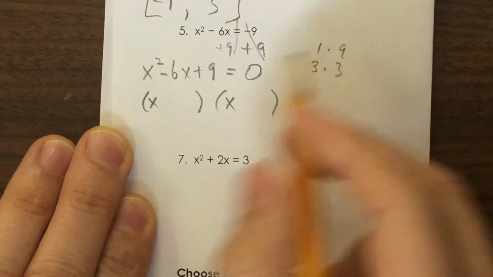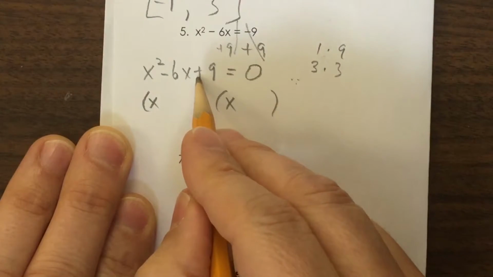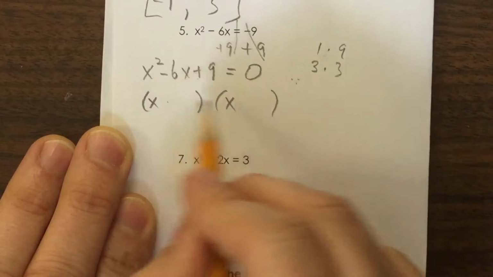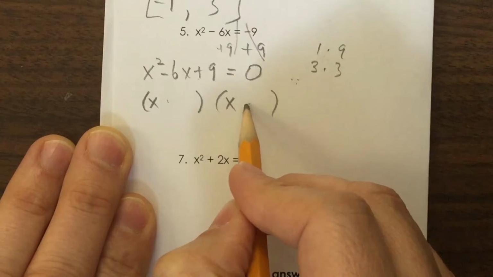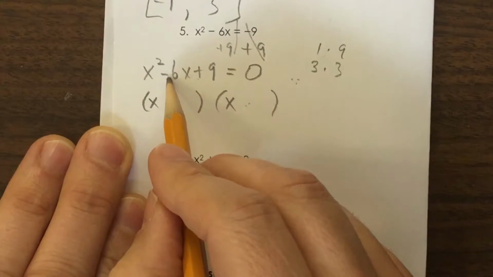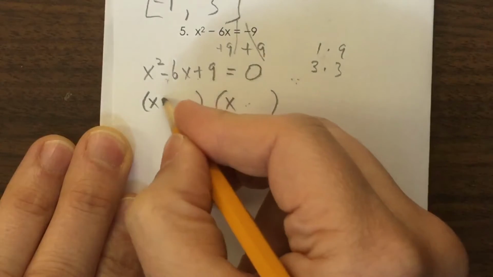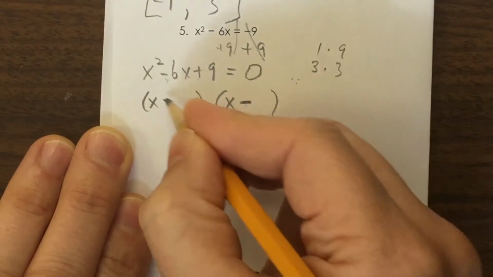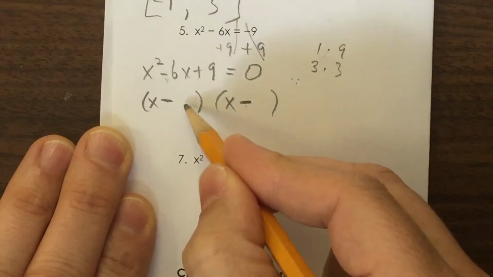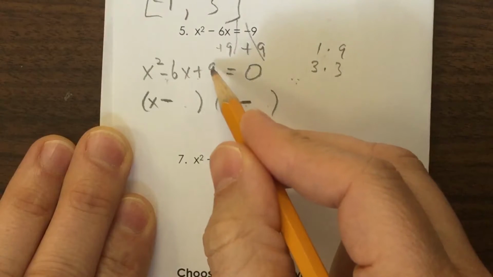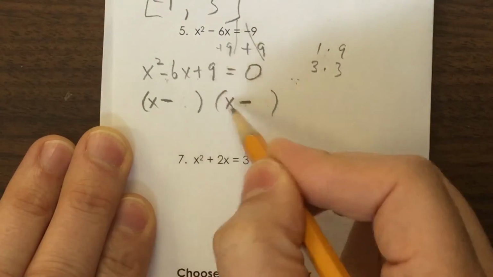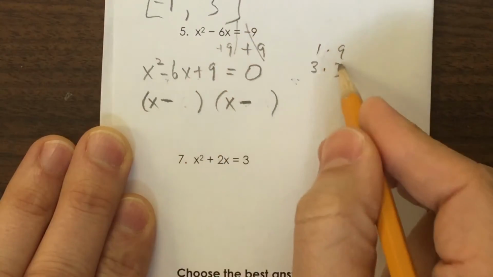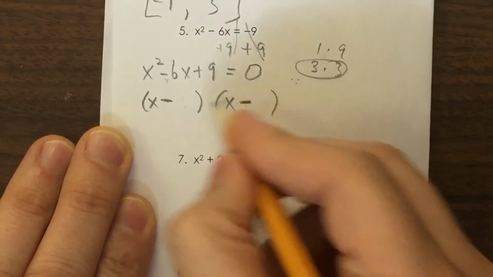Let's take a look at the second sign. I have a positive. That tells me I'm either going to have 2 pluses or 2 minuses. Two of the same. Now since my first one is a minus, I know I'm dealing with 2 minuses. So what numbers will multiply to give me positive 9, but they will add with these minus signs in front to give me negative 6? It's going to be the 3 and the 3.